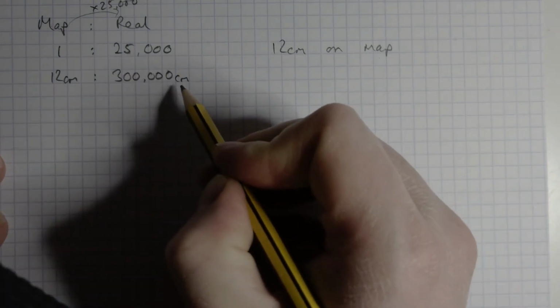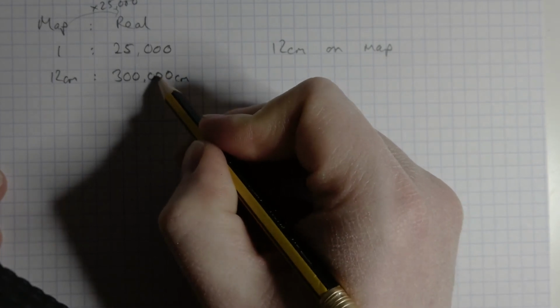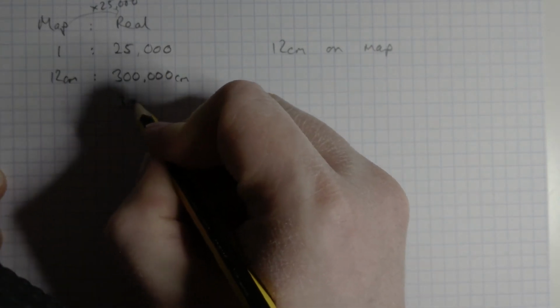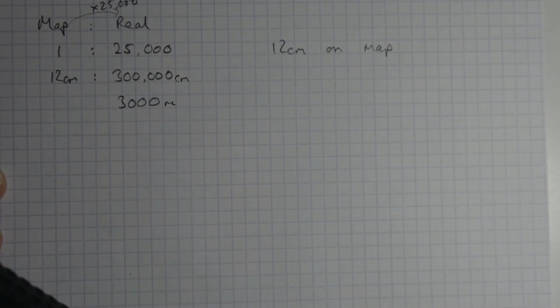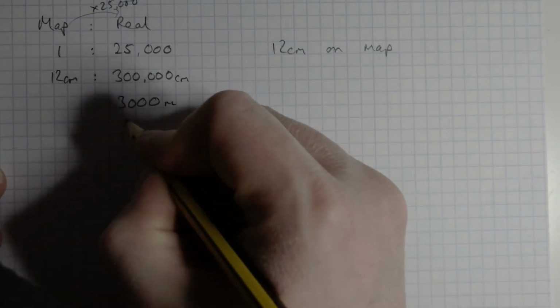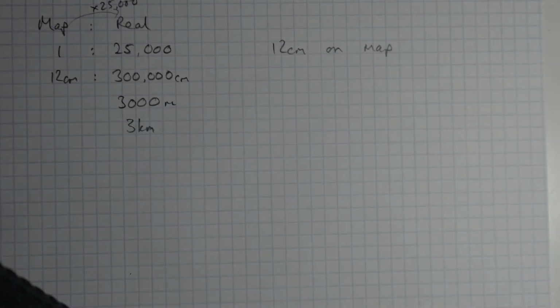So let's turn the centimetres into metres and see if that's any better. Knock a couple of noughts off. That's going to give me 3,000 metres. And let's turn that into kilometres, maybe divide that by 1,000. That seems a lot more sensible. That something that's 12 centimetres on the map is 3 kilometres in the real world, and that'd be the sort of distance people might walk if they have a nice Sunday afternoon stroll.